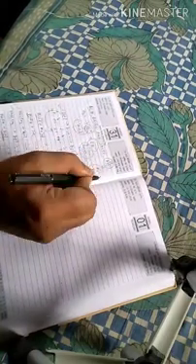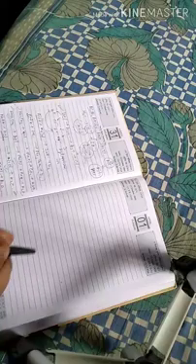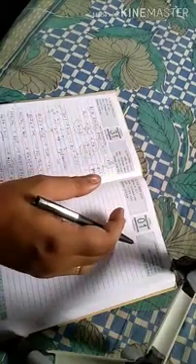How will you do it? We know that to make a strong acid into a dilute acid, we have to add water. Suppose here is a strong HCl and water. Whenever we mix them together, it will make a dilute acid.